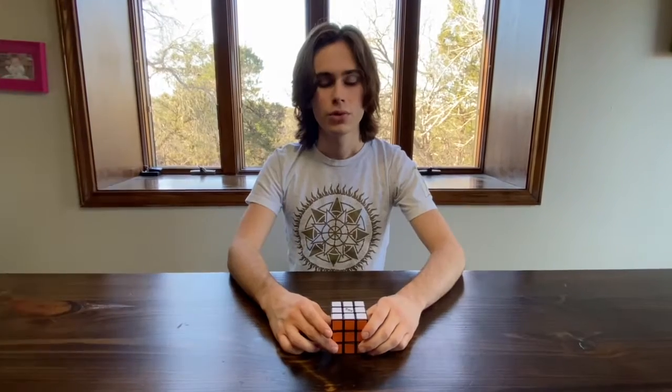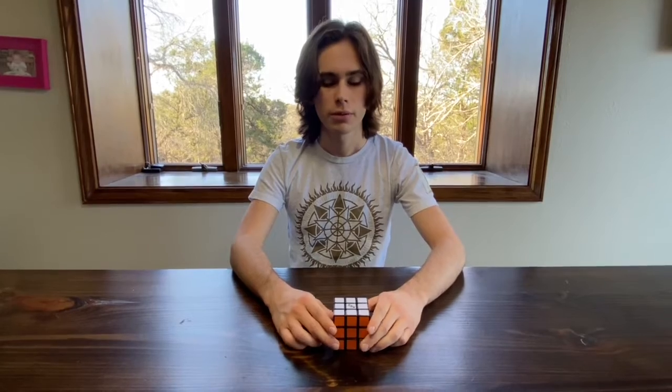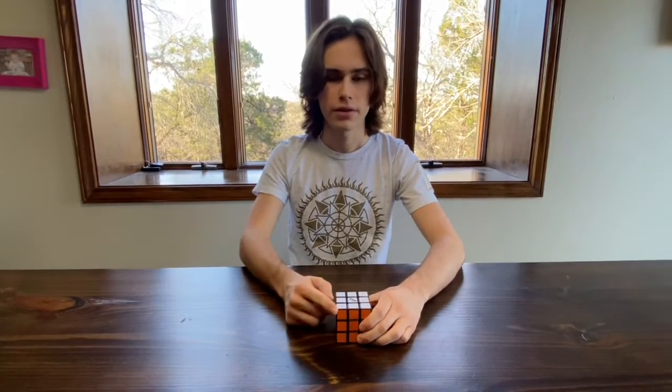Surface area is basically how much room there is on the outside of an object. You can visualize it by saying, well, if this object was a present and I had to wrap it with wrapping paper, how much wrapping paper would I need to completely cover it? That's the surface area. You can find the surface area of a square by multiplying its length by its width.